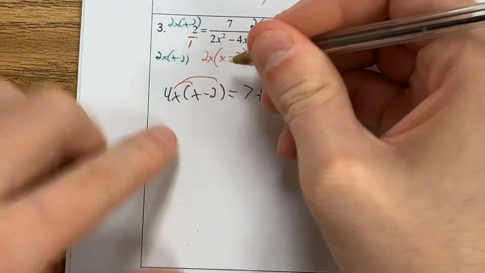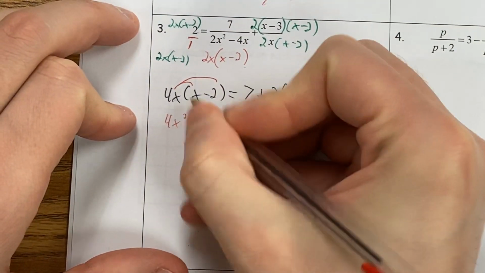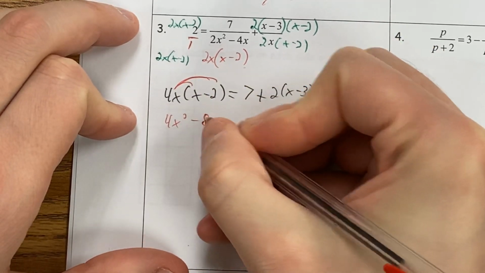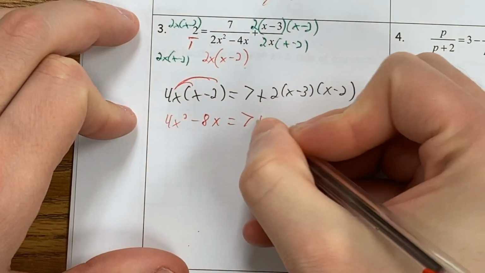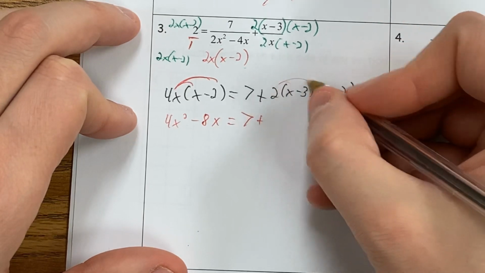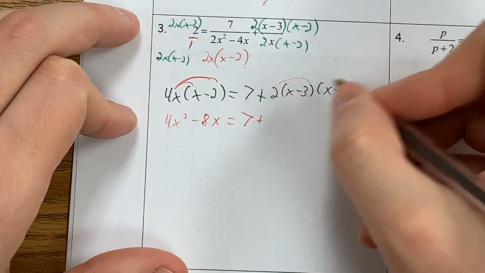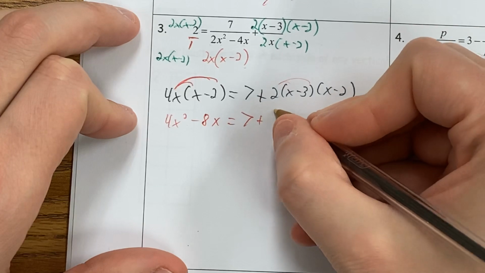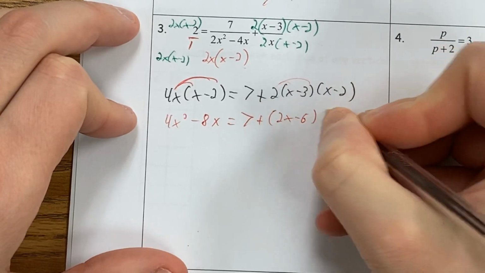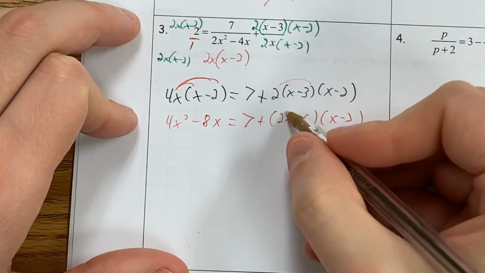We'll distribute this. Get 4x squared minus 8x. Here you would get, just distribute the 2 into the first parenthesis, not the second one. So you'll get 2x minus 6, x minus 2, and then we're going to have to FOIL this.